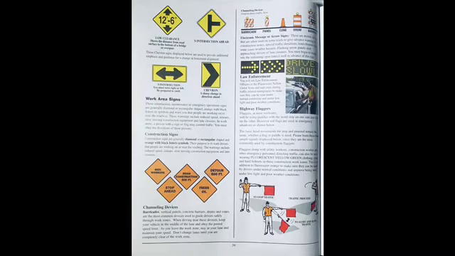Construction signs. Construction signs are generally diamond or rectangular shaped and orange with black letters or symbols. Their purpose is to warn drivers that people are working on or near the roadway. The warnings include reduced speed, detours, slow-moving construction equipment, and lane closures.